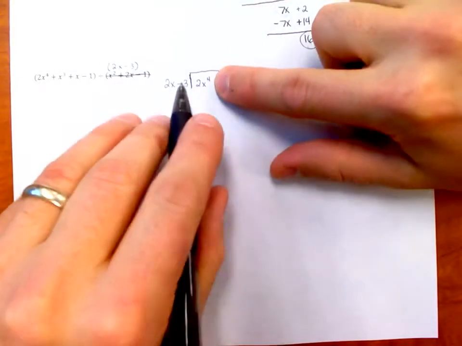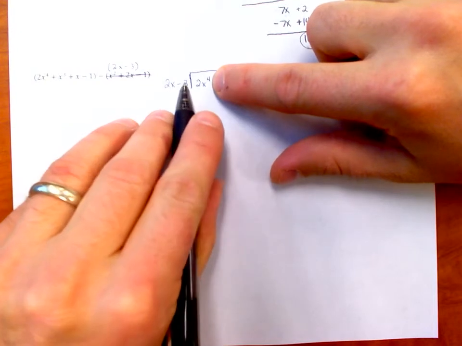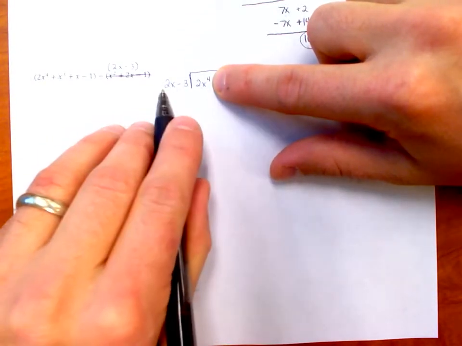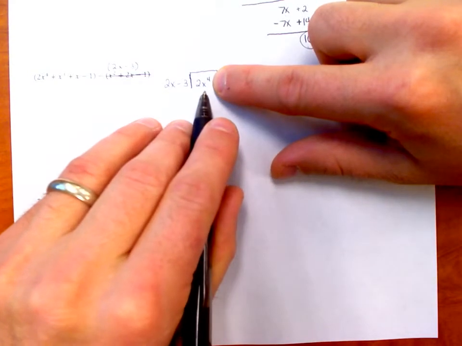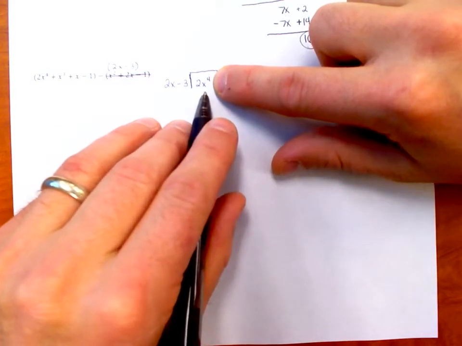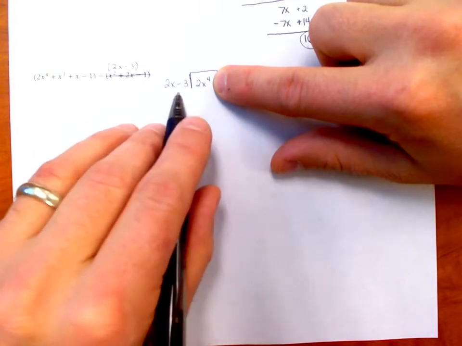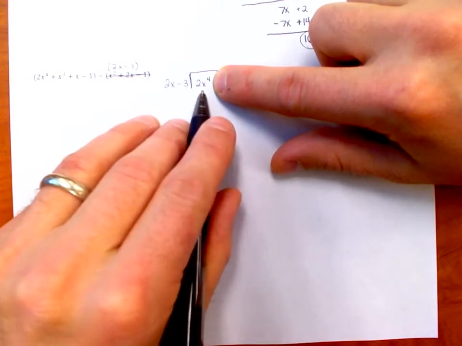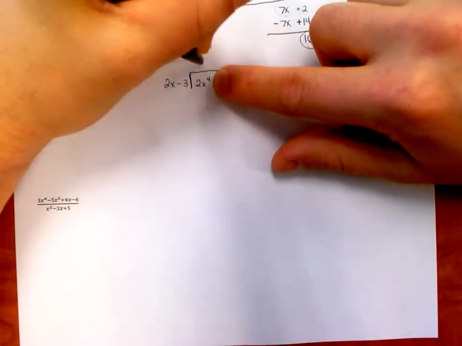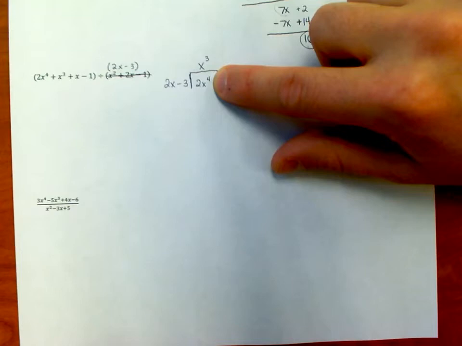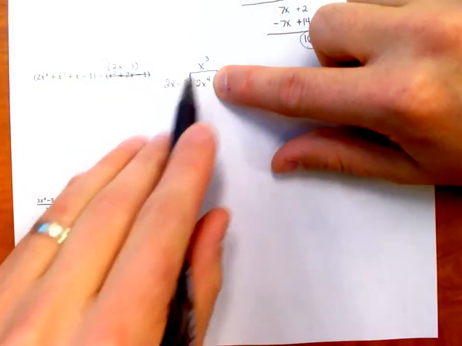Ready? I look at just the first term, the 2x. Ignore the negative 3 for now. Look at just the 2x compared to 2x to the fourth. Does 2x go into 2x to the fourth? It does. How many times? Well, the 2's already taken care of, so I don't need to multiply by any particular number. The x needs to go into x to the fourth. So it goes into it x cubed times. I need 3 more powers of x to get up to x to the fourth. Now I go through and I distribute out.